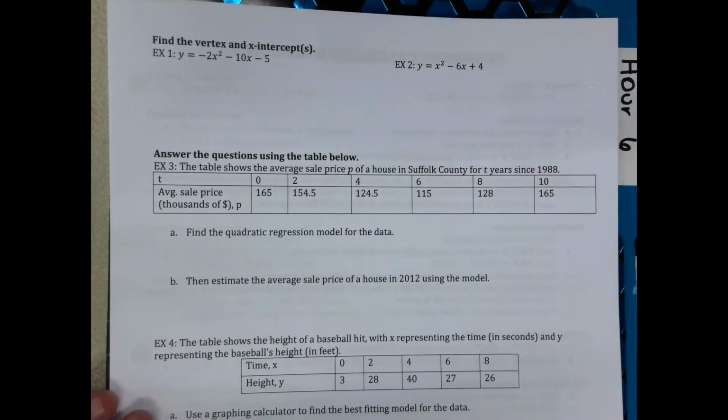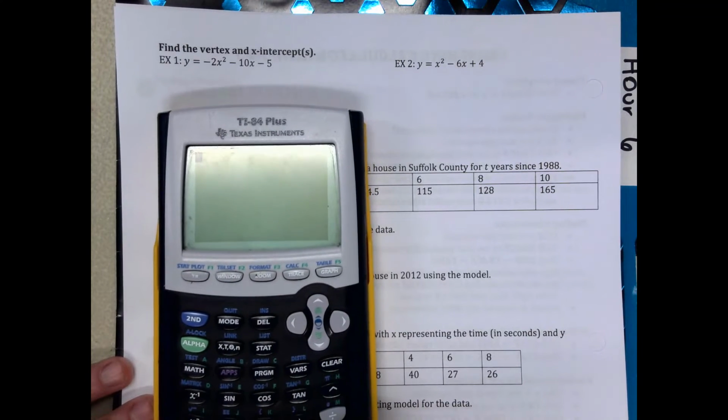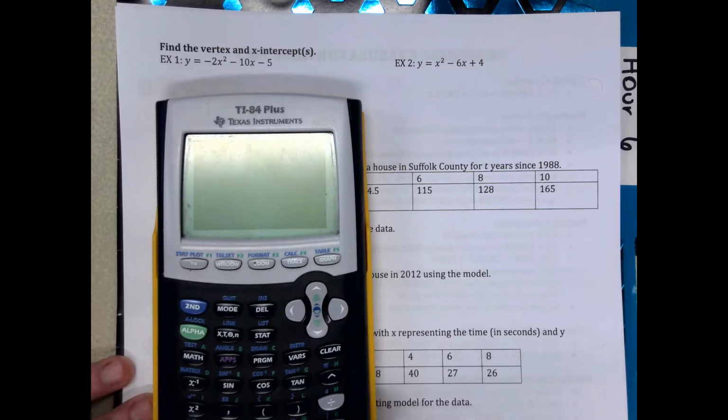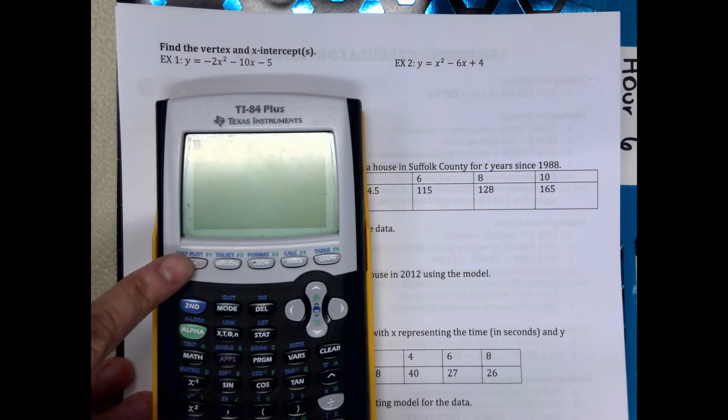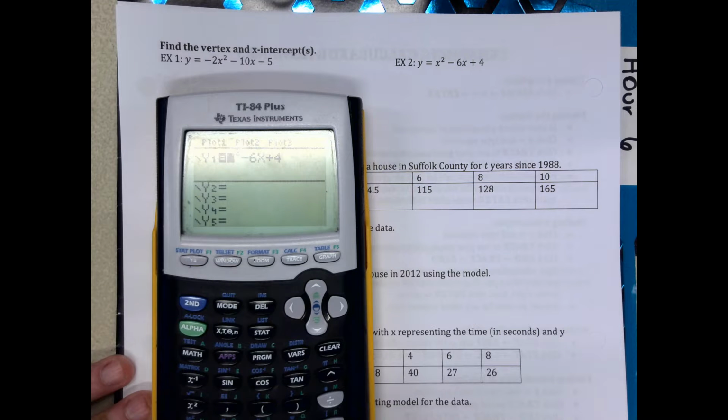So how we do that is, of course, we need to plug that into our calculator. What you'll need to do is go to the y equals, so press the y equals button. It's at the top. Okay, and then we're going to plug in our function. Now, some of you will see other things. Anytime you need to clear, just press the clear button. Press that and it gets rid of everything.